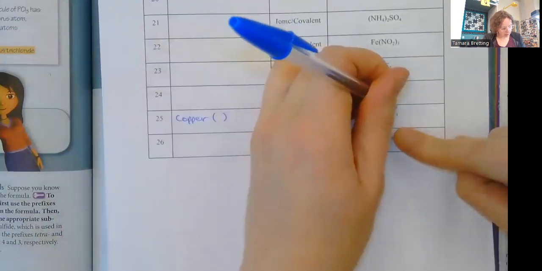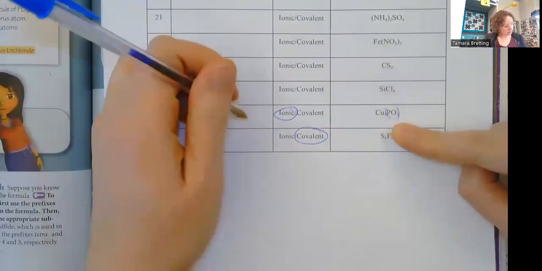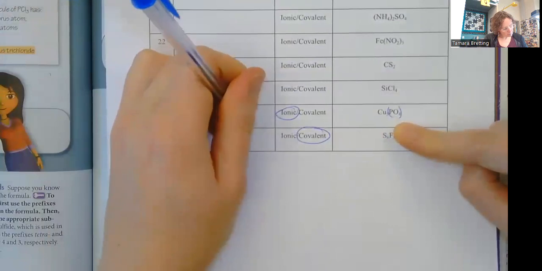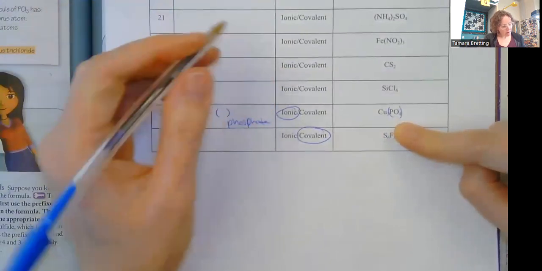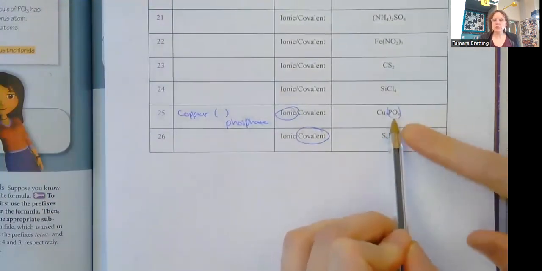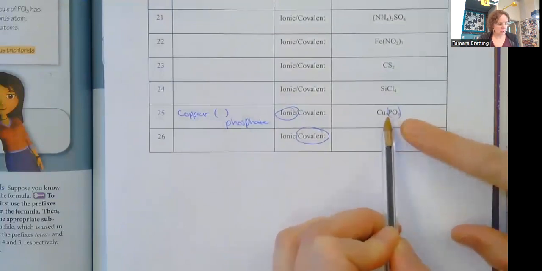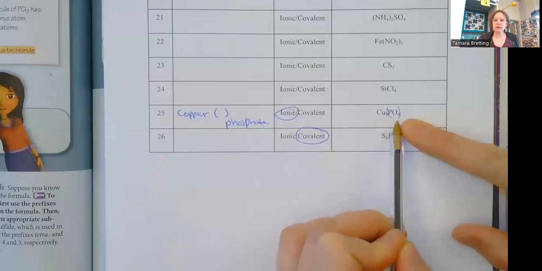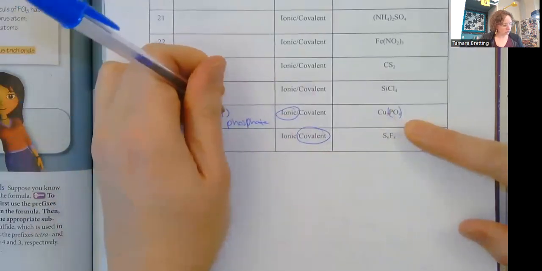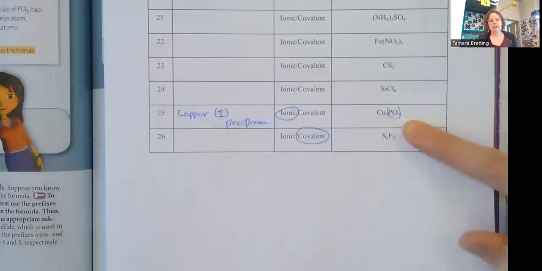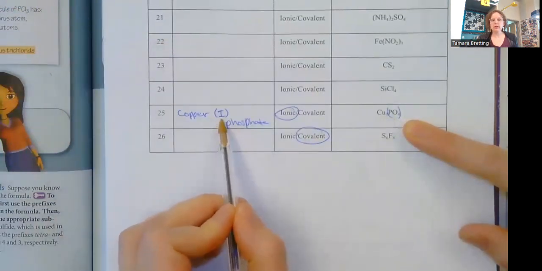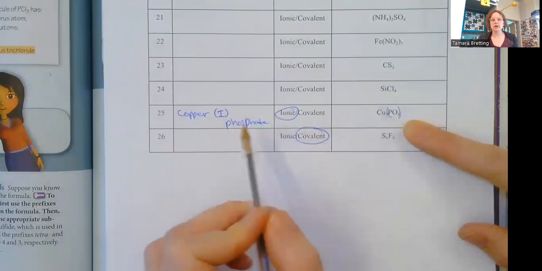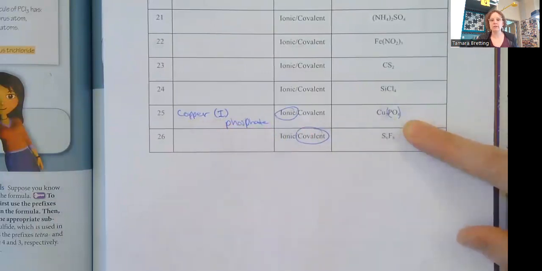PO4, this entire thing right here, is phosphate. And if I look at my flashcards, phosphate has a 3- charge. So that means if I have 3 coppers to balance out a 3- charge, my copper must be a 1+. So that means its Roman numeral is a 1. Don't stress too much about the Roman numeral part. As long as you're knowing that it's ionic and you're not putting any prefixes in here, you're getting that right.